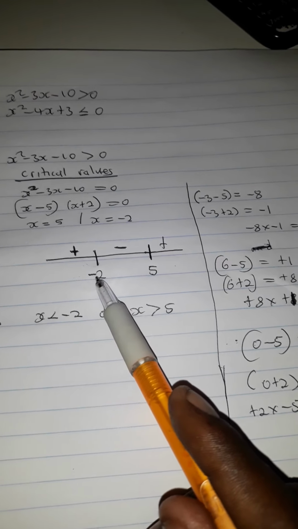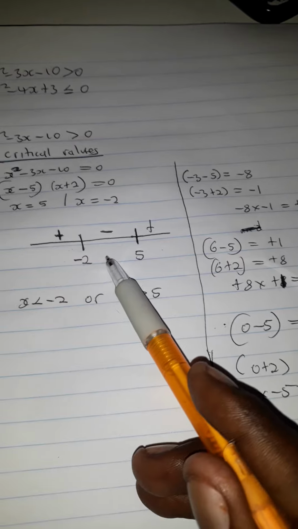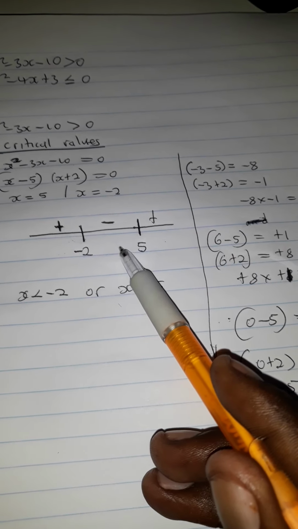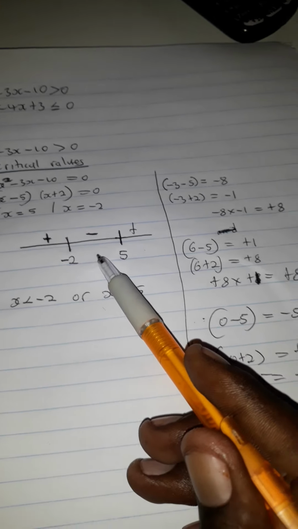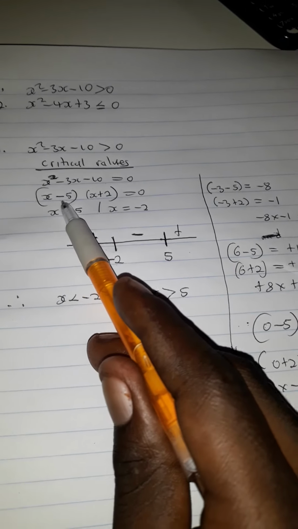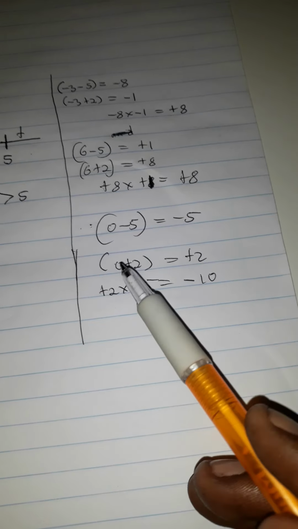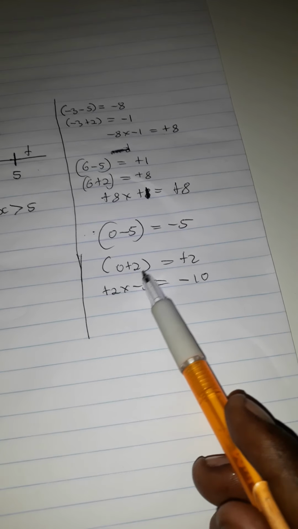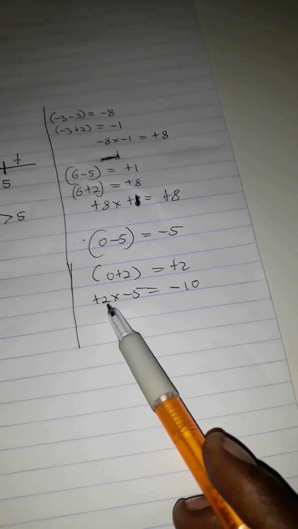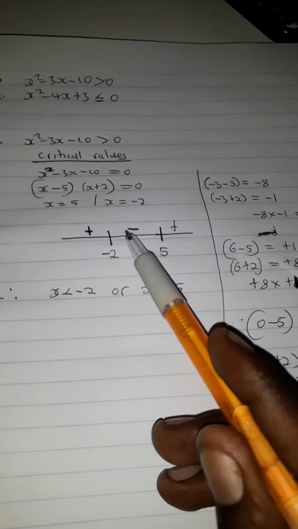We need numbers that are between -2 and 5. We have 0, we have -1, we have 1, we have 2, we have 3, we have 4. You choose one of them. I have chosen 0. You put 0, 0 minus 5. Just check what I did here. 0 minus 5 is equal to -5. I'm now here, 0 plus 2, like what I did here. 0 plus 2 is 2. Multiply them together. 2 times -5 is -10. You take this negative and put it here.